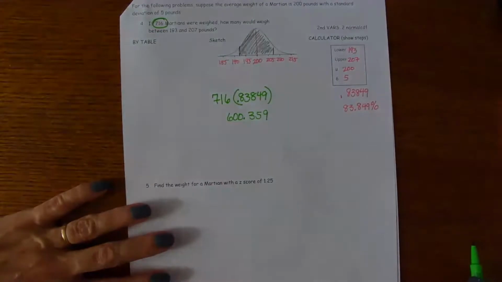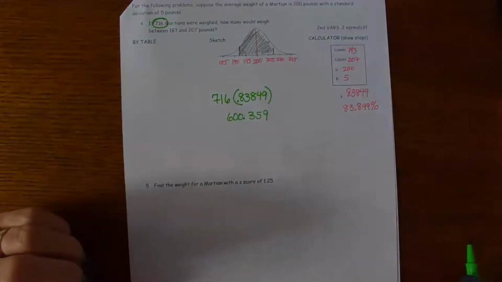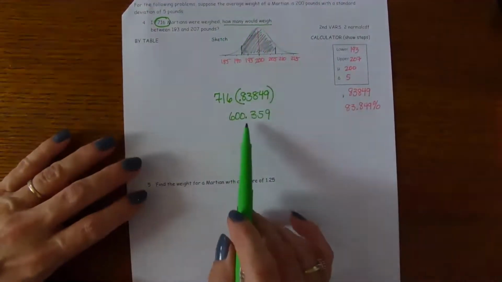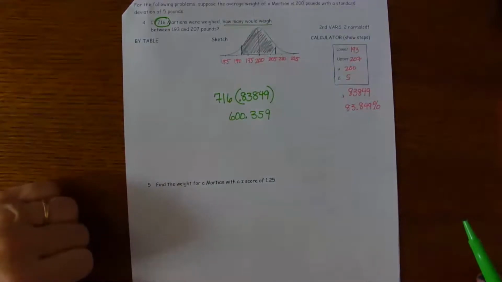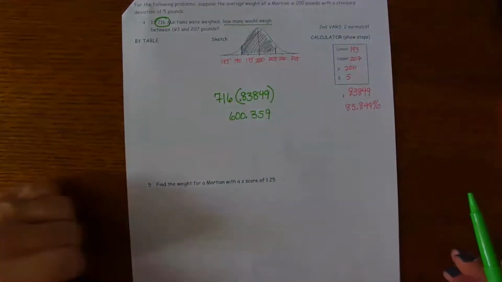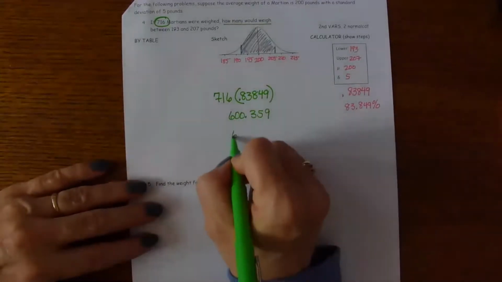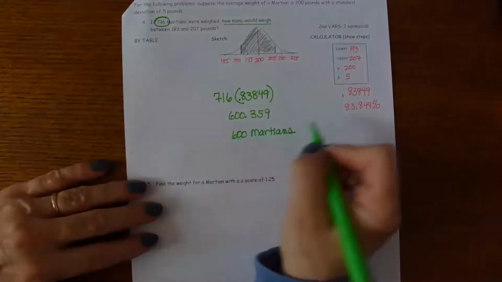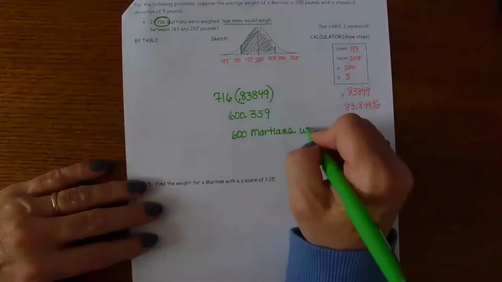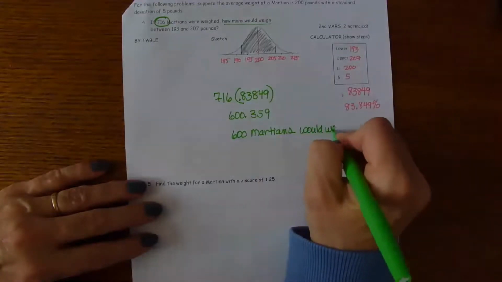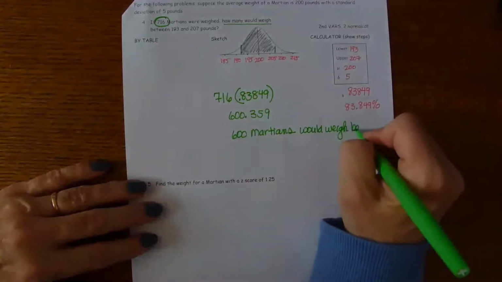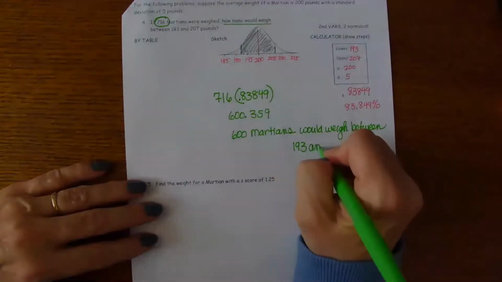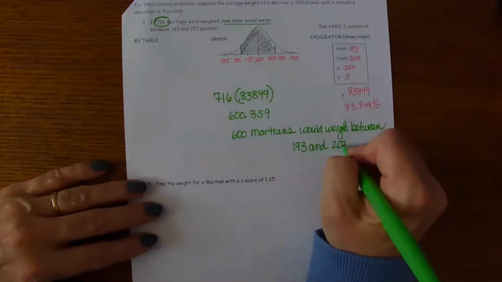Right? Now, I didn't tell you to round, but let's look at the context of the question. How many? So is this answer legitimate? No, because you can't have 0.359 of a Martian. So we would say 600 Martians would weigh between 193 and 207 pounds.